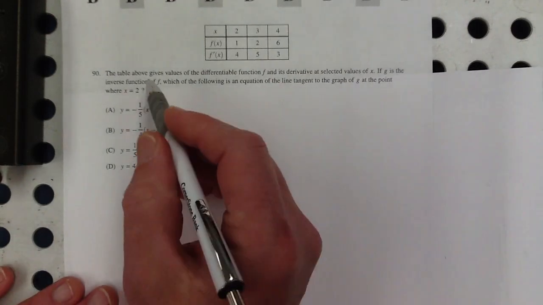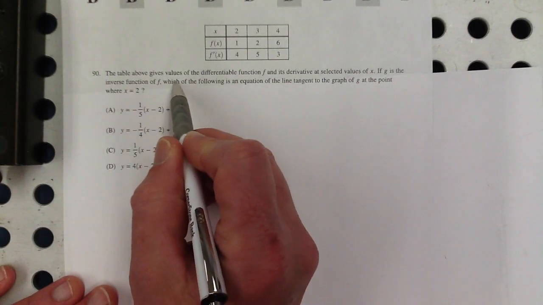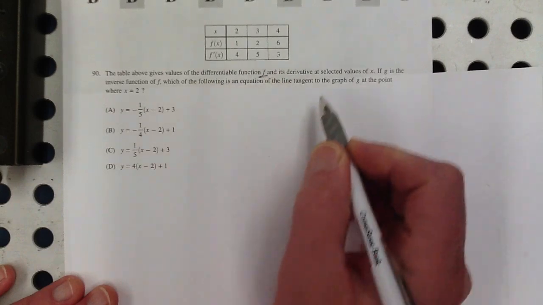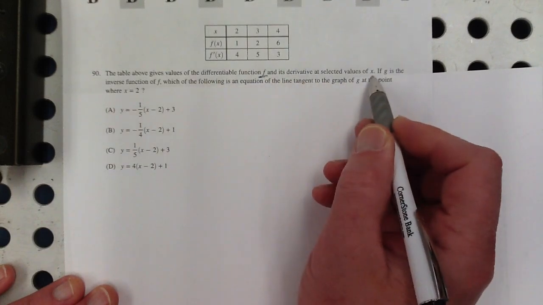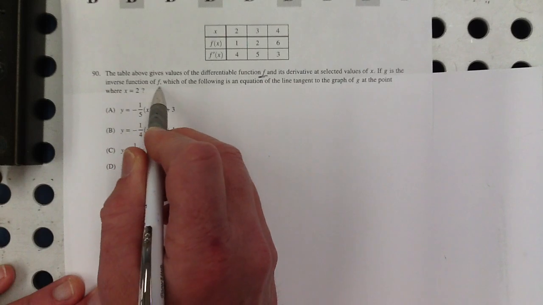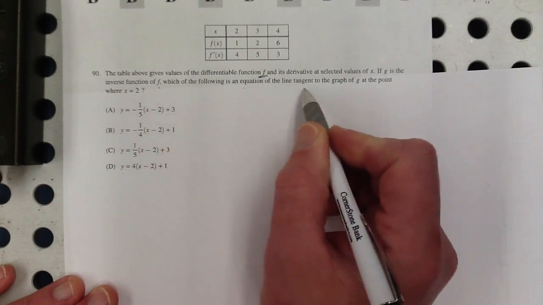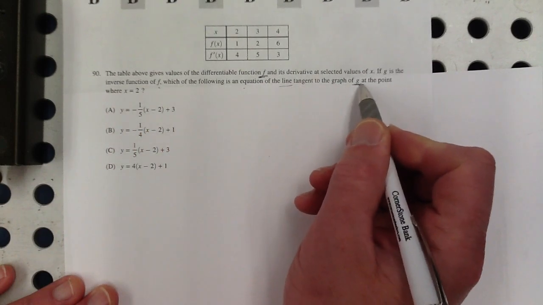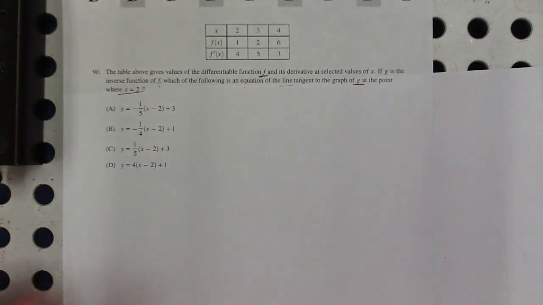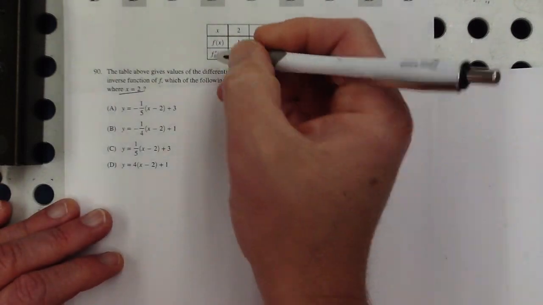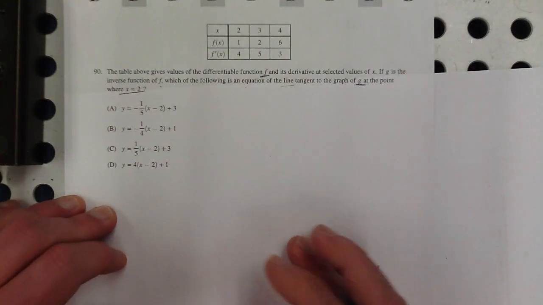Last one. The table above gives the value of the differentiable function f and its derivative at selected values of x. If g is the inverse of f, which of the following is an equation of the line tangent to the graph of g at the point where x equals 2? Okay, this is somewhere in chapter 4. I think this is section 4.3 maybe, where we talked about this inverse relationship.